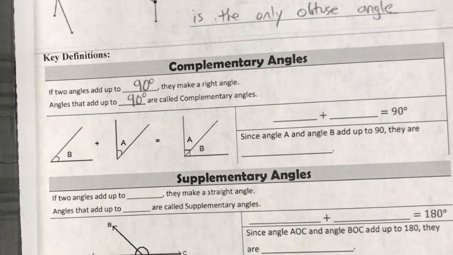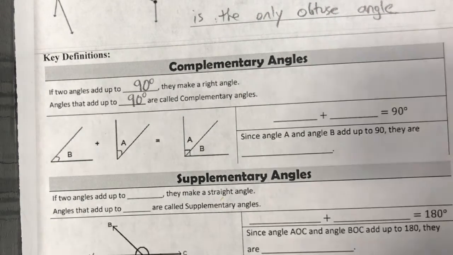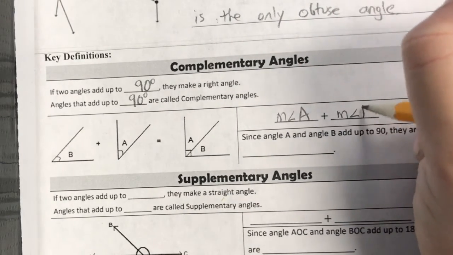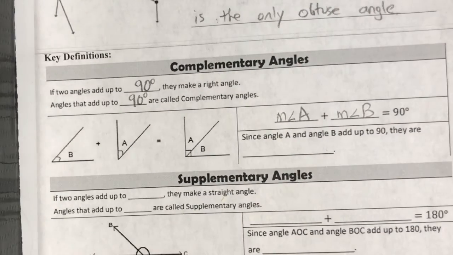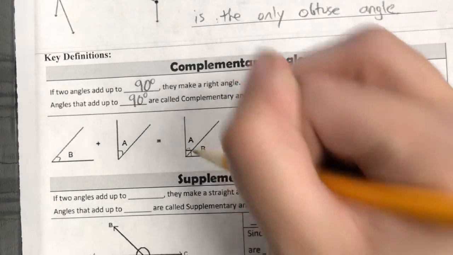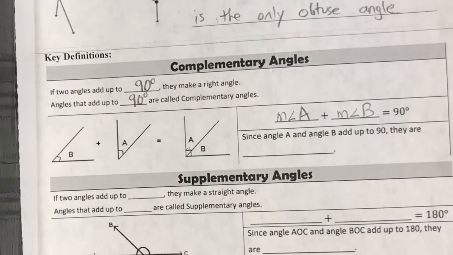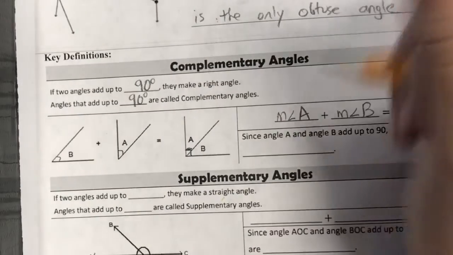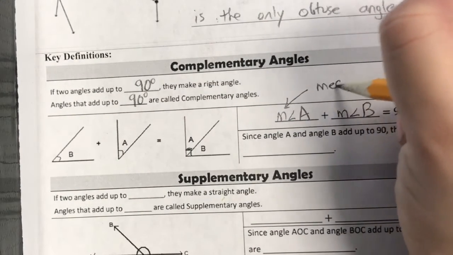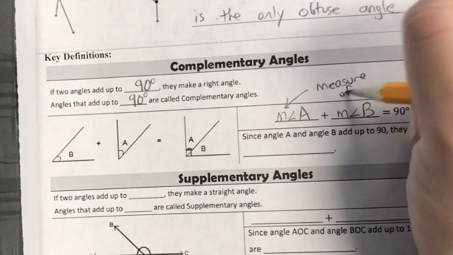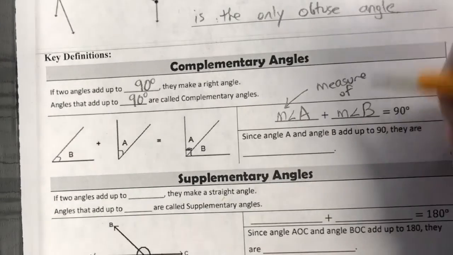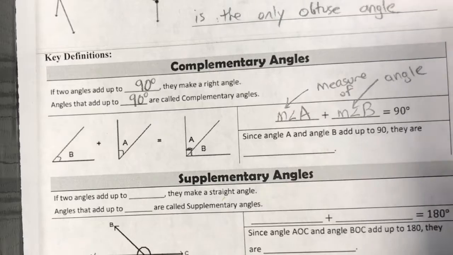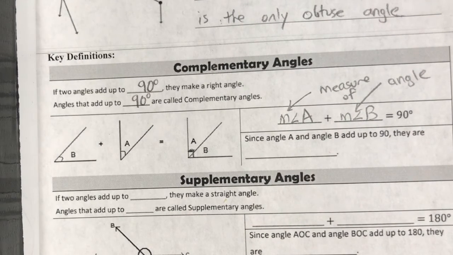And so here's an equation we can use to represent this. The measure of angle A plus the measure of angle B has to be equal to 90 degrees here. Angle A, angle B, we add it together, we need to get our 90-degree right angle. That M means measure of, and this caret-looking thing means angle, which we talked about on Friday if you were here.